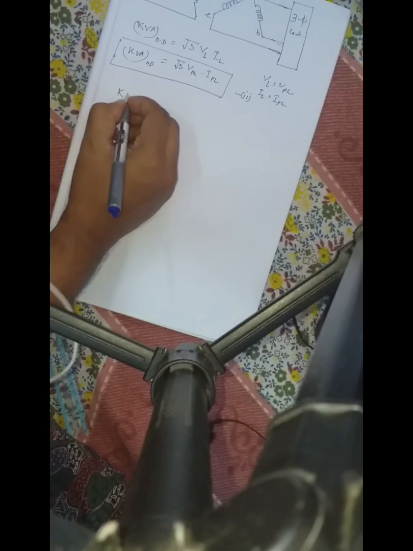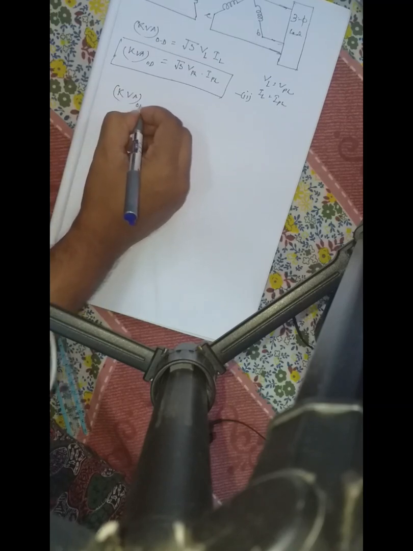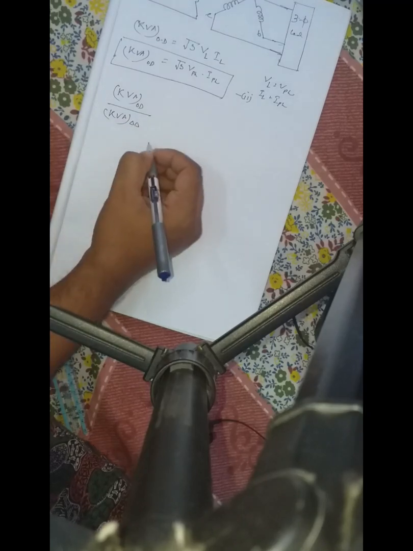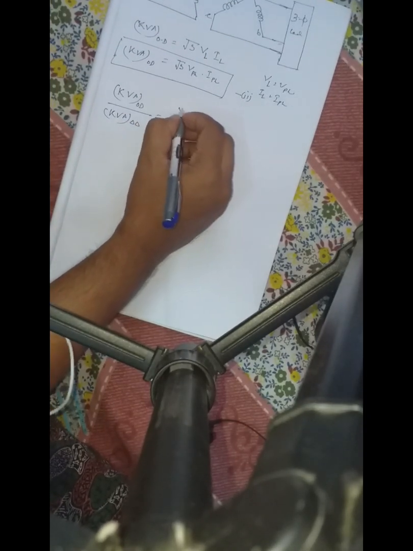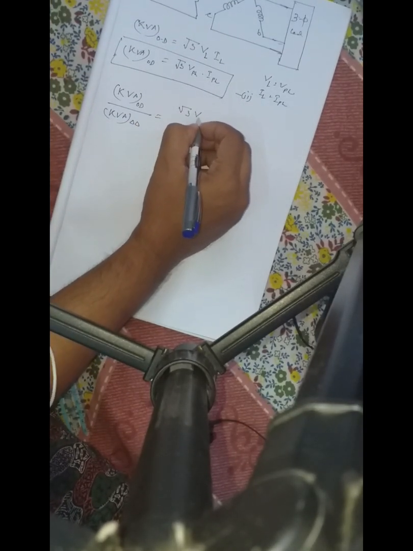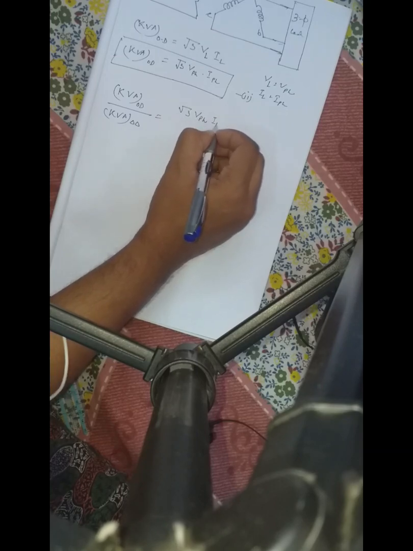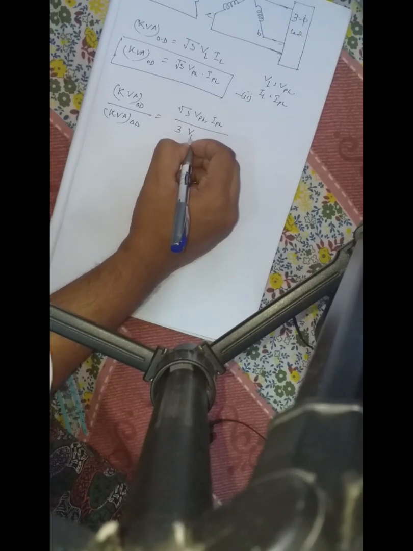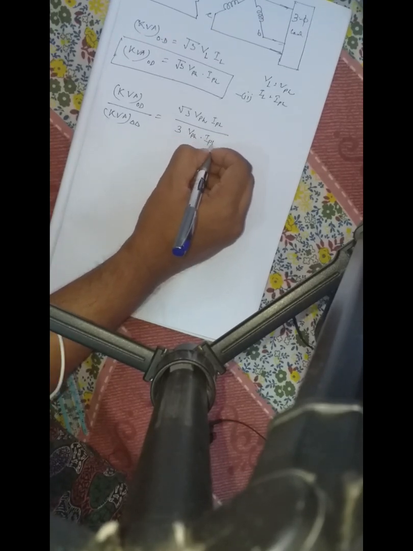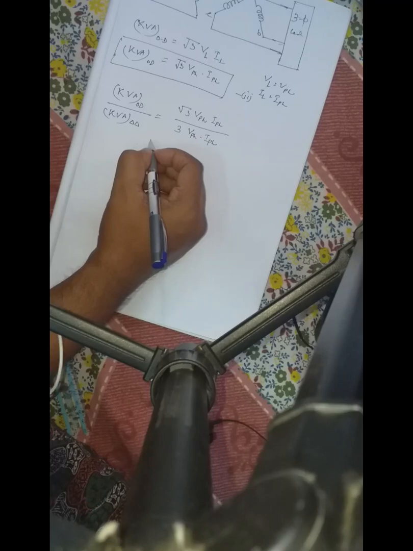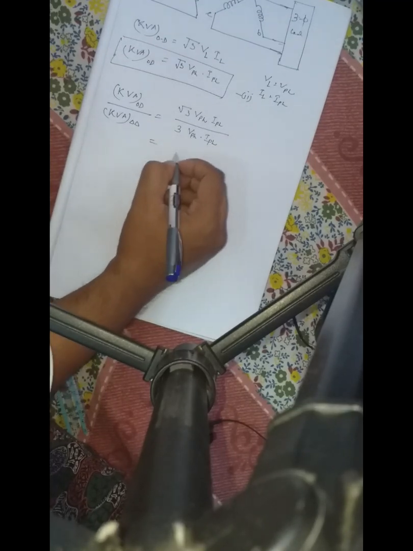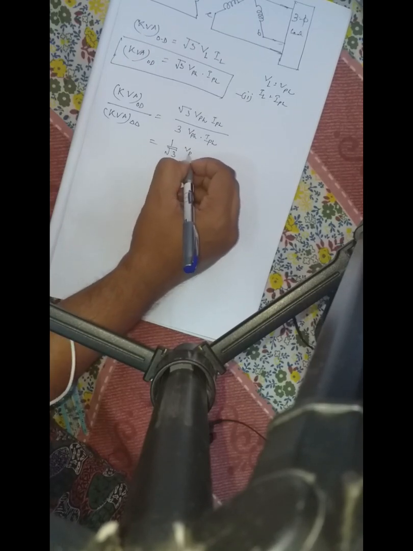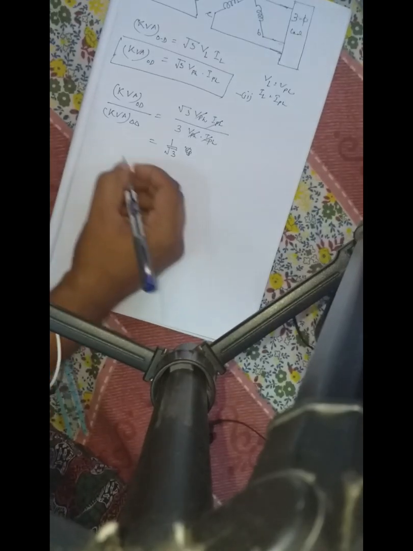Now, kVA open delta divided by kVA delta delta is equal to root 3 V phase I phase by 3 V phase I phase, which is equal to 1 by root 3. This also cancels out.